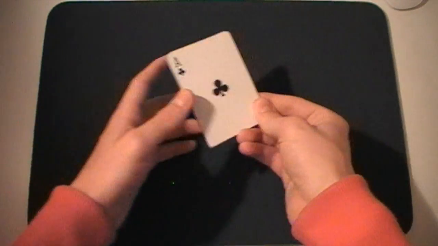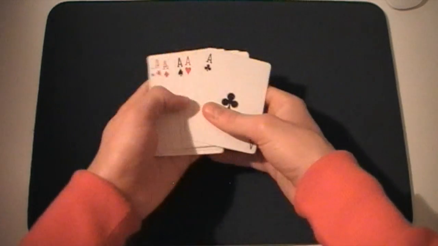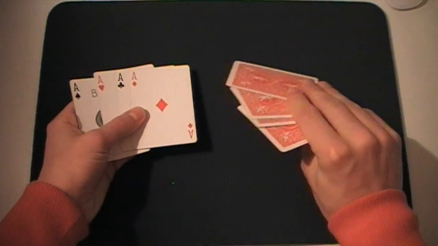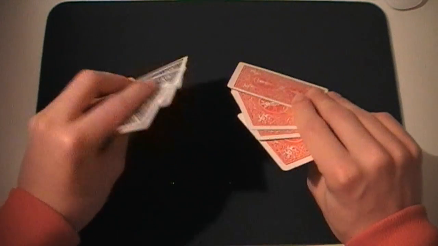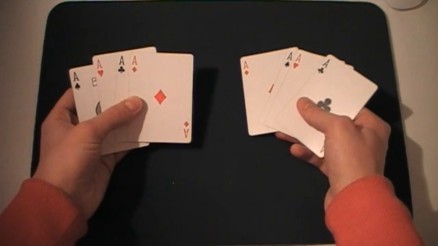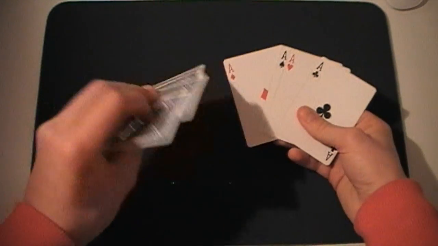Okay, so let's get straight into the tutorial. You're going to need, obviously, you've just watched the performance, you're going to need 8 aces. And you're going to need them to have different coloured backs. Okay, so you need 4 aces from one deck and 4 aces from another. So I've just got red aces and blue aces, that's probably the simplest way to do it.